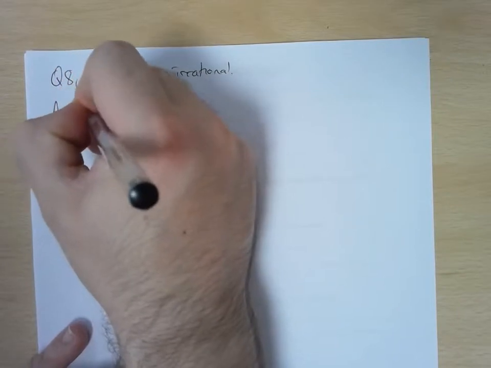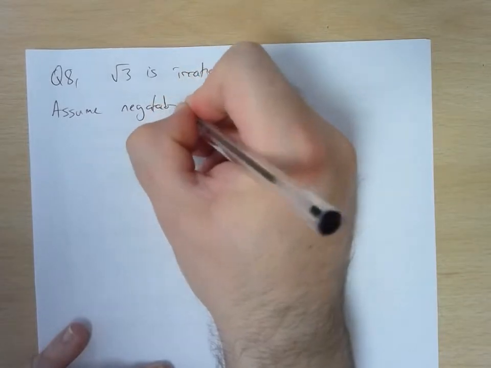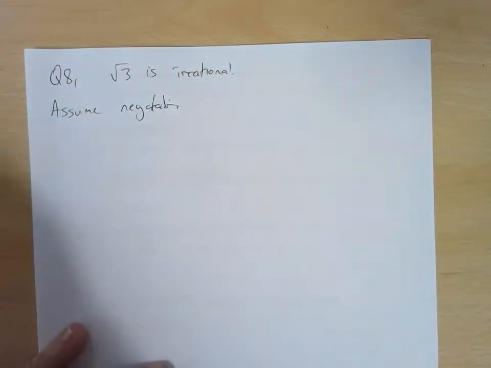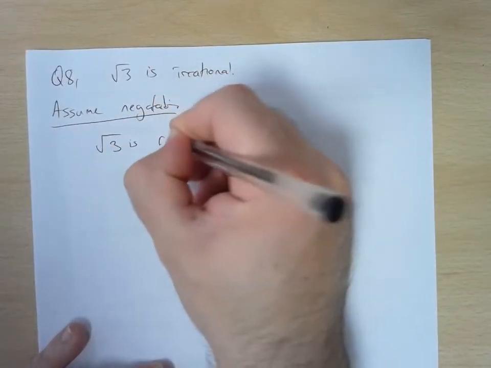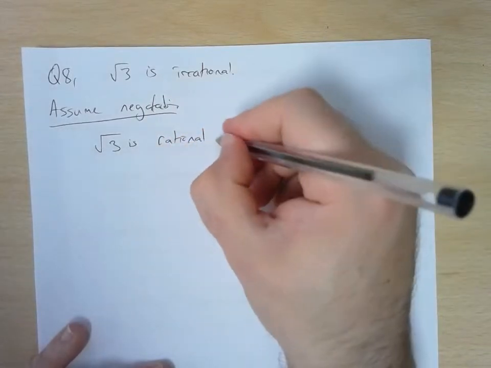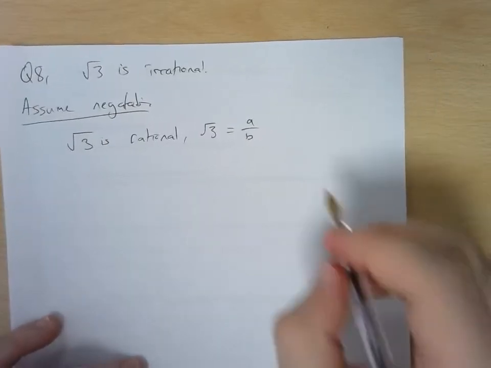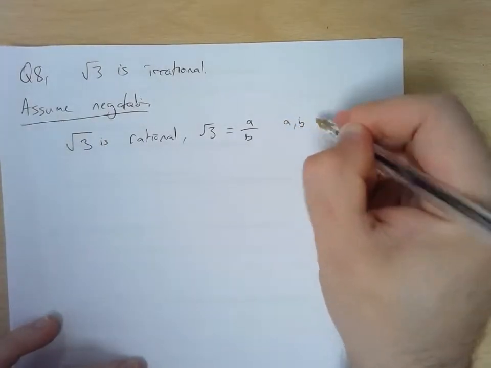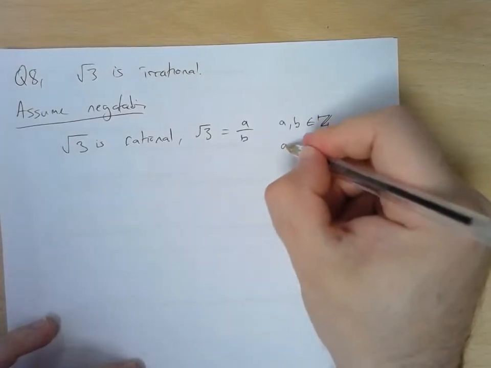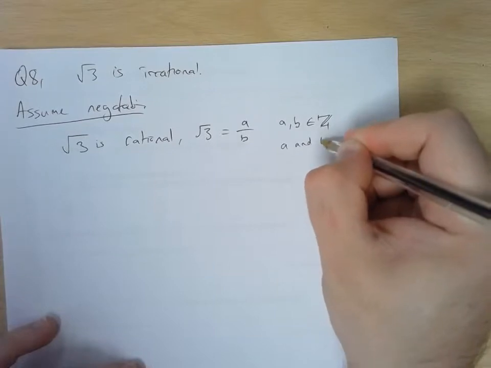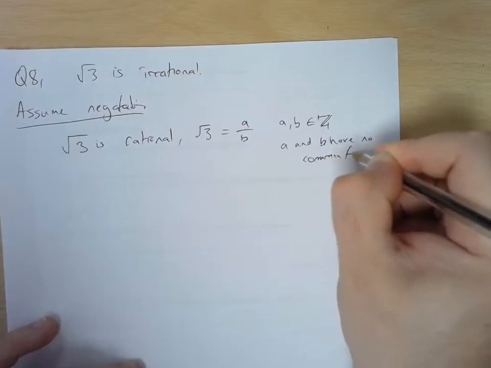Assume negation, which is that root 3 is rational. Root 3 equals a over b as a fraction, where a and b are members of the integers, and a and b have no common factors.